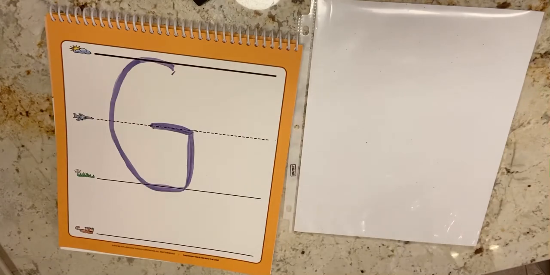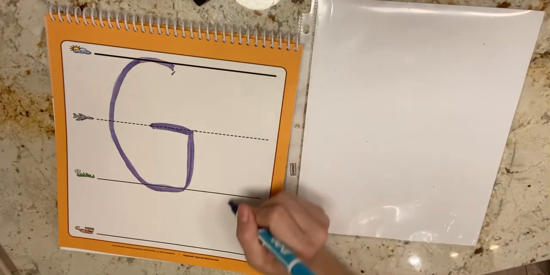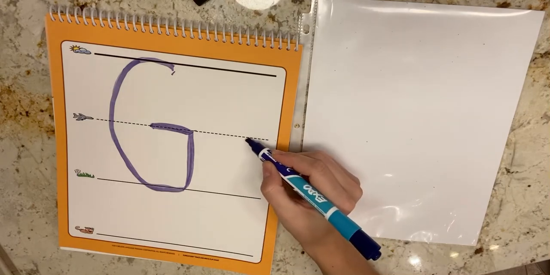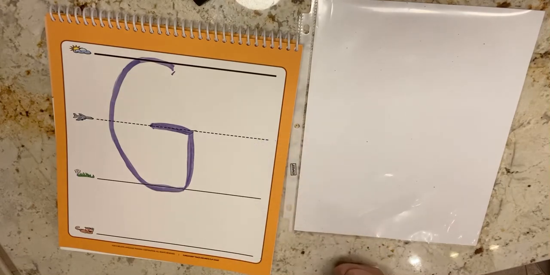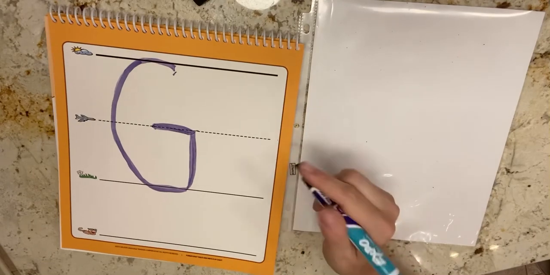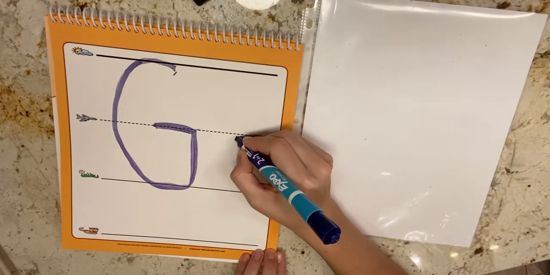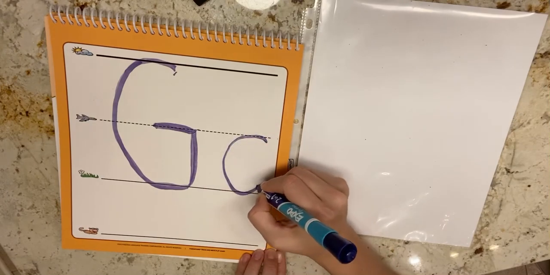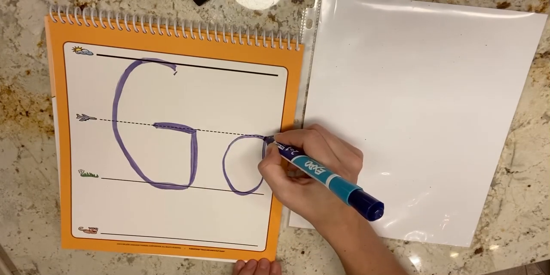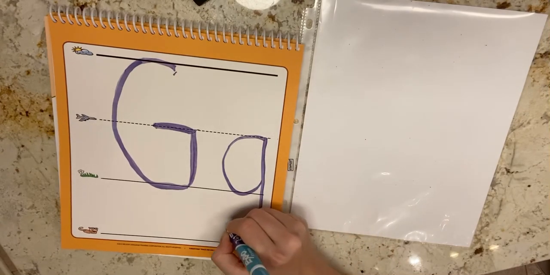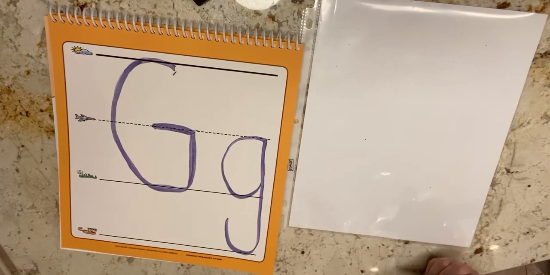All right, for our lowercase letter G, we are going to go all the way down to the worm line. We're going to stay in between the plane line and the worm line. So to make a lowercase letter G, we're going to start on the plane line, and we're going to trace back, down, and around. We're going to go back up to where we started at the plane line, and then we're going to go down and make a loop that touches the worm line.